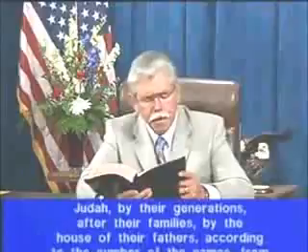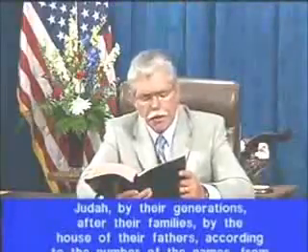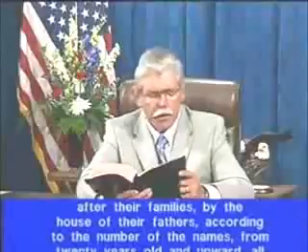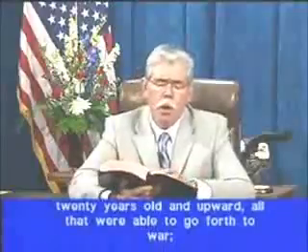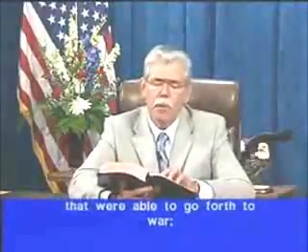When we get there, we'll be covering 26 as we continue with the second camp or division. That one will be led by Judah. Of the children of Judah, and Judah, by the way, means celebrated in the Hebrew language, by their generations, after their families, by the house of their fathers, according to the number of the names, from 20 years old and upward, all that were able to go forth to war. Judah, also a descendant of Leah, was his mother. And the order here, again, is by the four camps, not so much by the mothers.